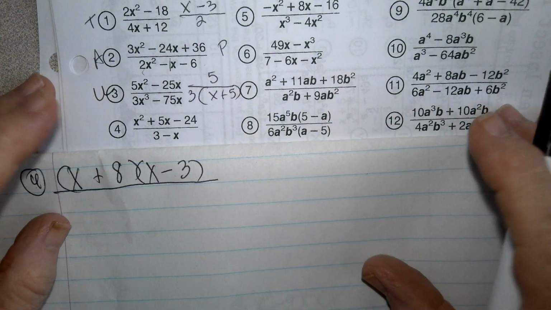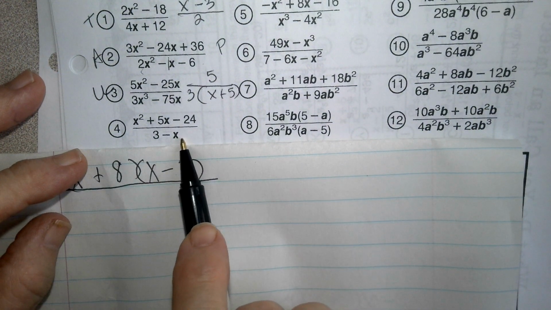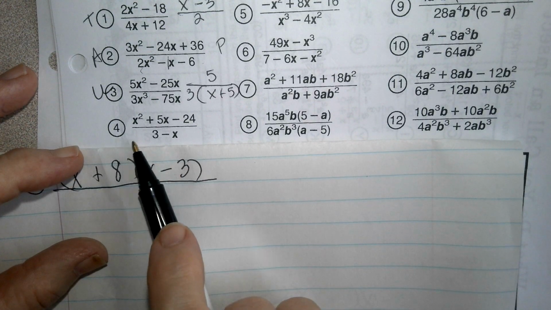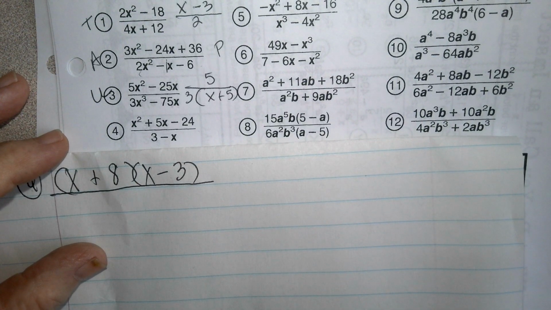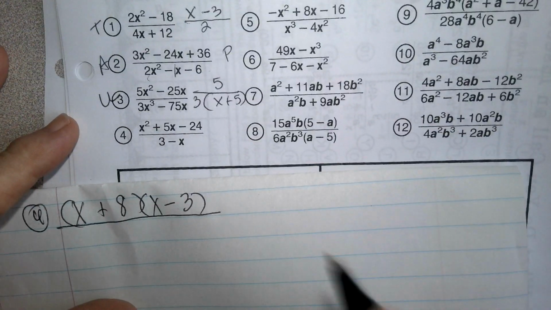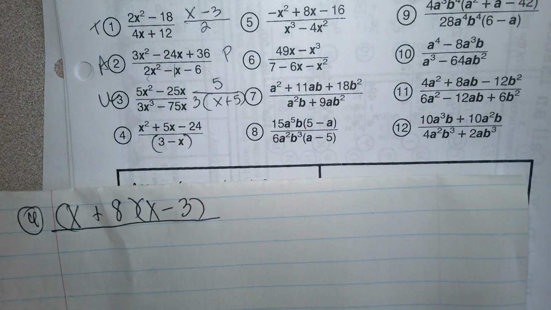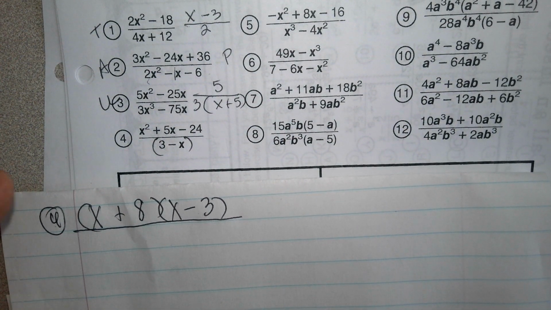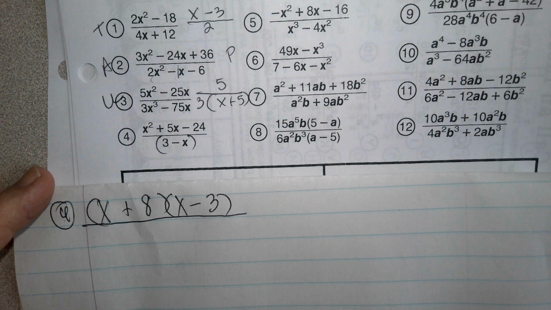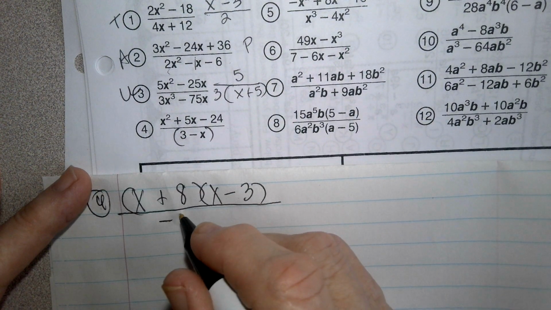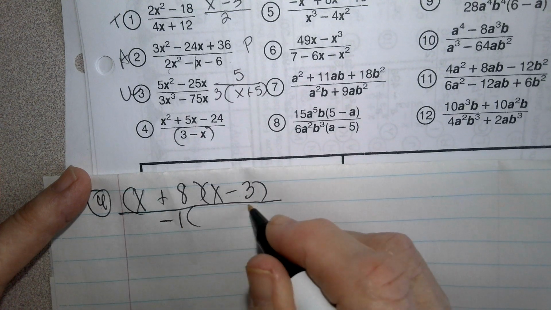I cannot cross them off because this is a negative x, this is a positive x. This is a negative 3, that's a positive 3. Who thinks they know how you can cure that problem? Factor out a negative 1. Factor out a negative 1. So right here I'll put a negative 1 and then we'll worry about it later.